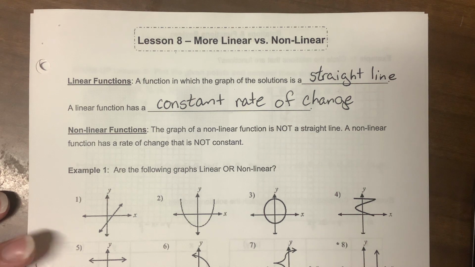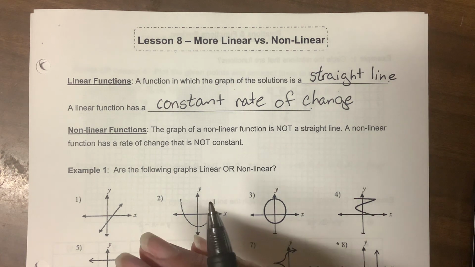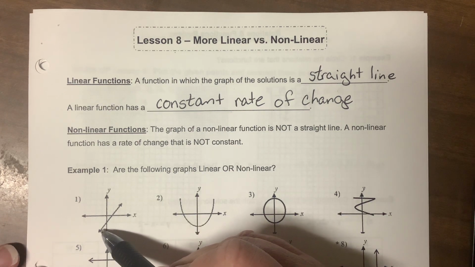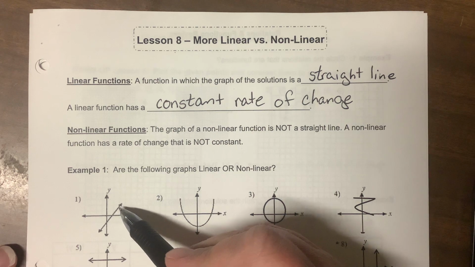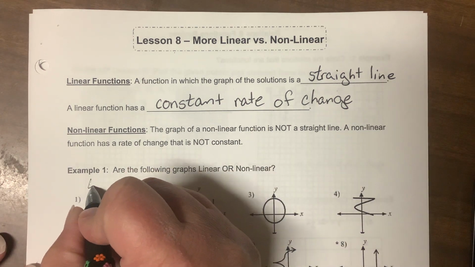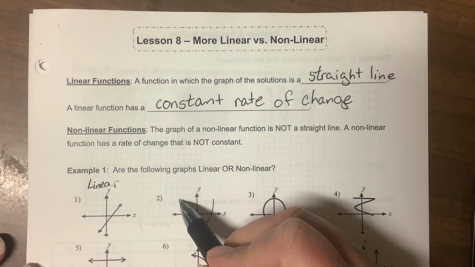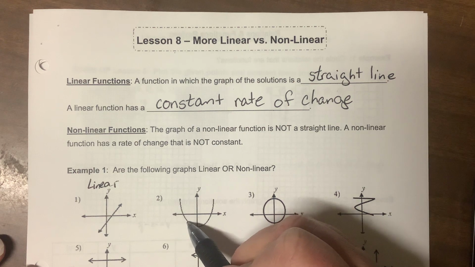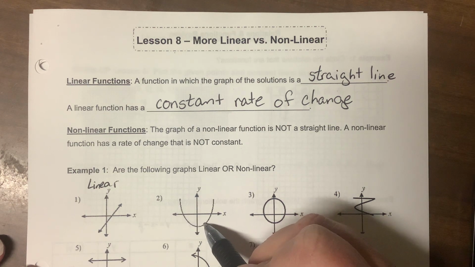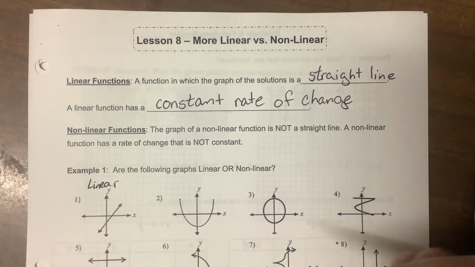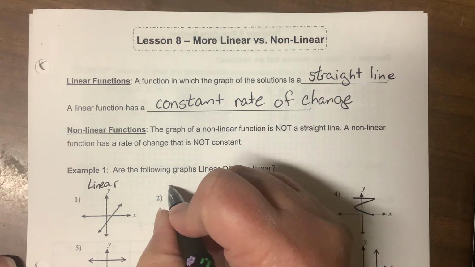Nonlinear functions, the graph of a nonlinear function is not a straight line. And a nonlinear function has a rate of change that's not constant. So, for instance, this first graph here, it's constantly going up at the same angle. That means that this is a linear function. But this one, well, it's going down, and then it gets steeper, and then it hits rock bottom, then it starts to climb back up, and then it gets steeper again. That's not constant. That's constantly changing. That is nonlinear.